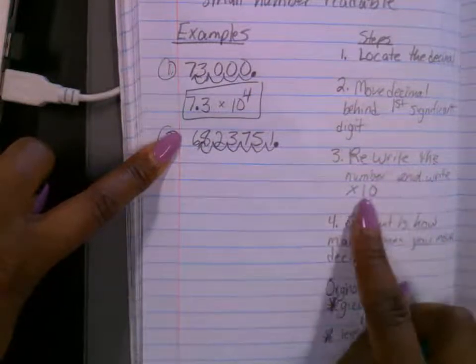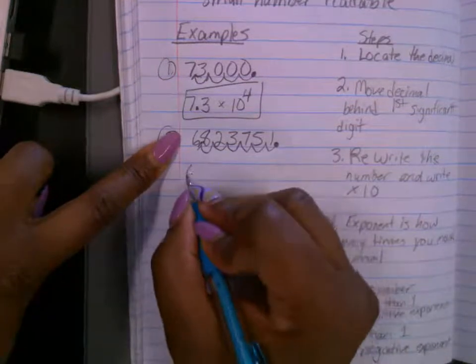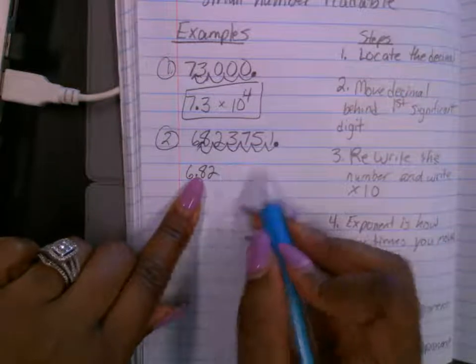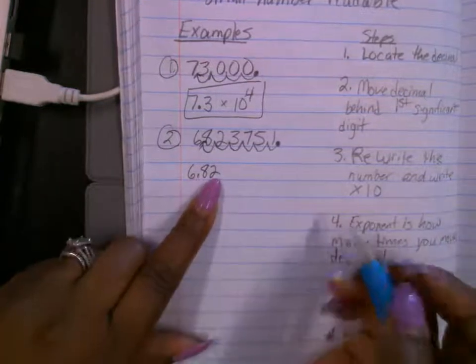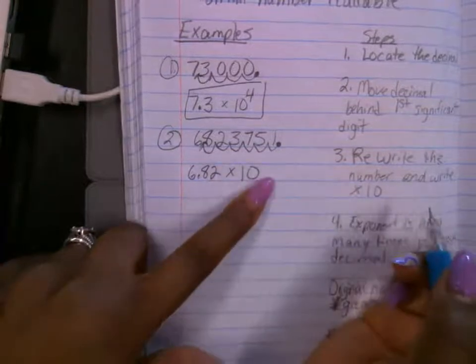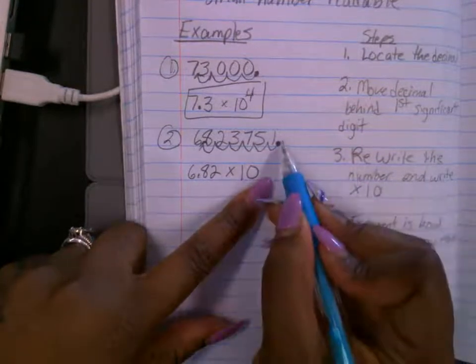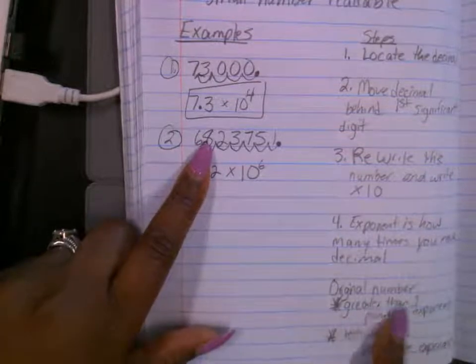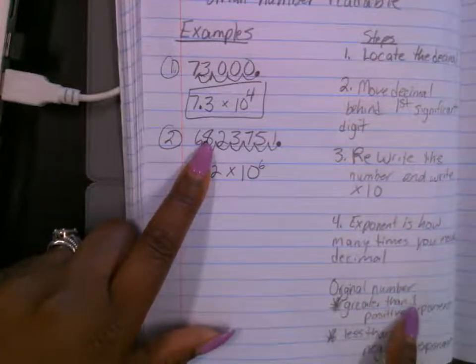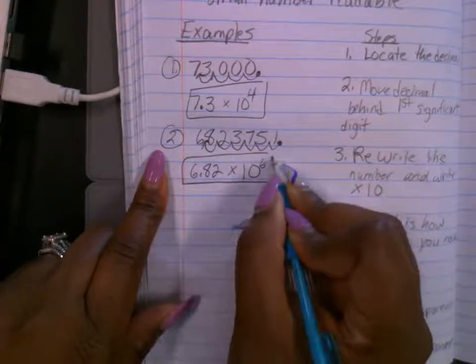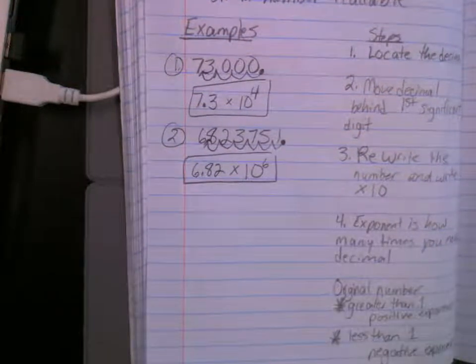Rewrite the number and write times 10. Okay? I'm going to cut it off right here. I have other numbers, but I'm truncating. So we have times 10 to the, how many times did I move it? 6 times. It's a positive 6 because the original number is greater than 1. This is much bigger than 1, so my exponent is going to be a positive 6.